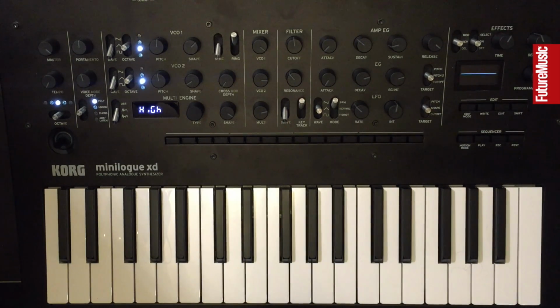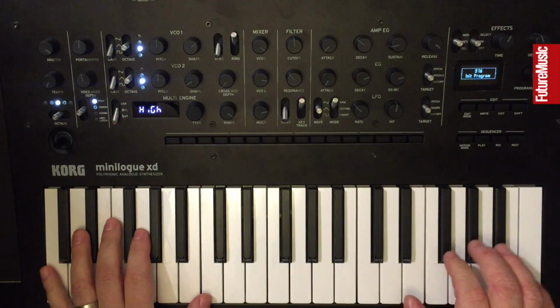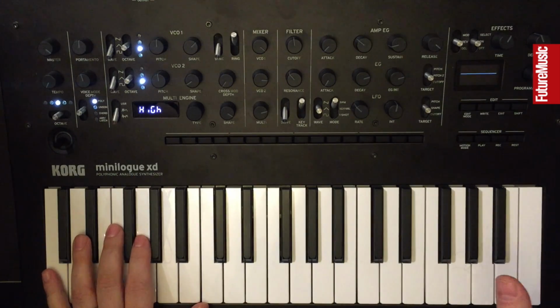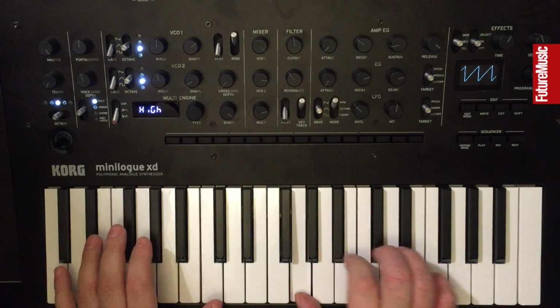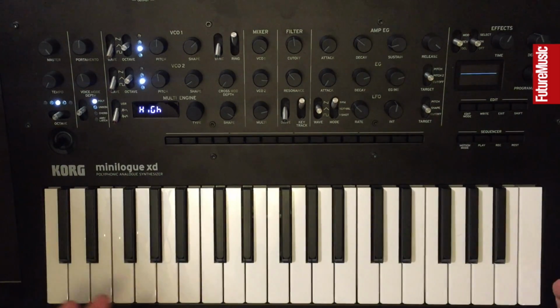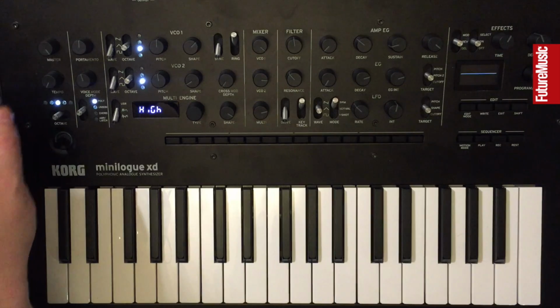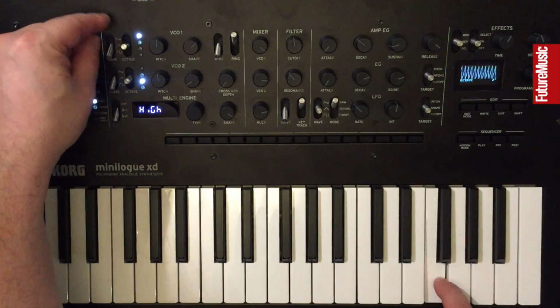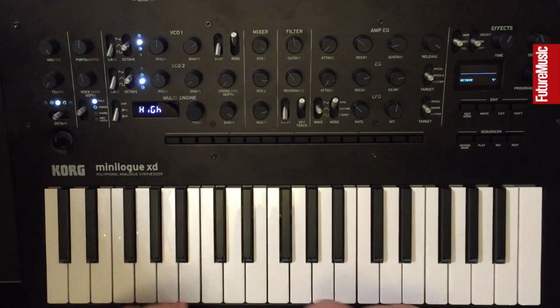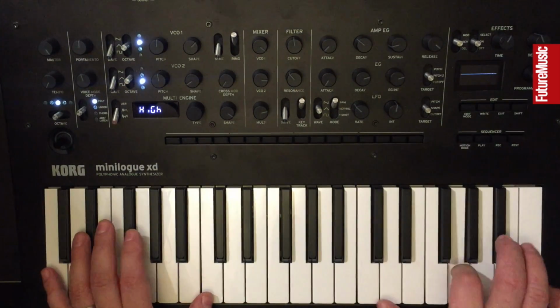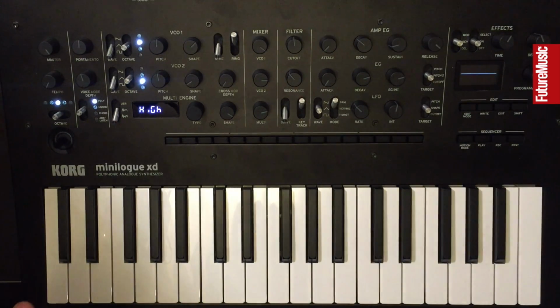So I've started off here with an initial preset, and when you start off it'll sound like this, which is a single VCO set to I think it's a saw wave, as far as I know, or a triangle wave even. Let's see. Yeah, it's a saw wave. And it sounds like that.